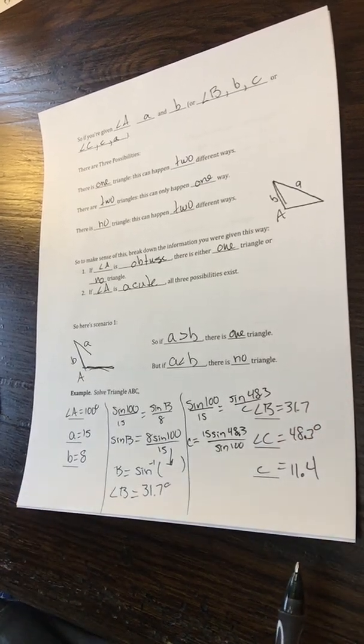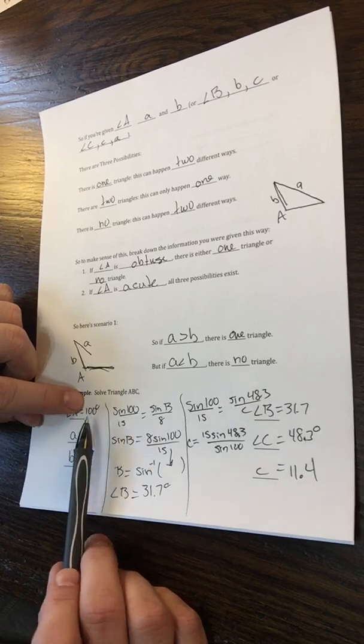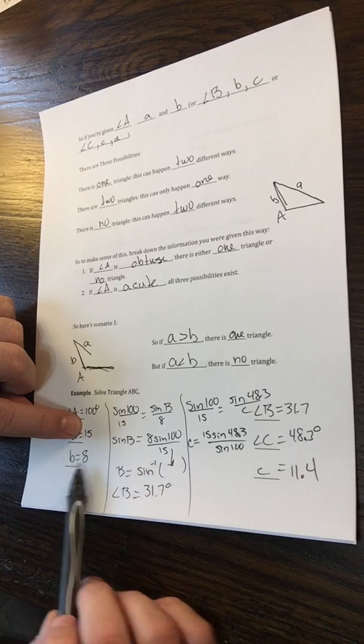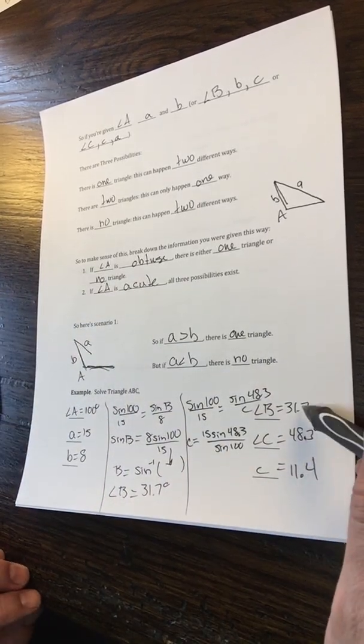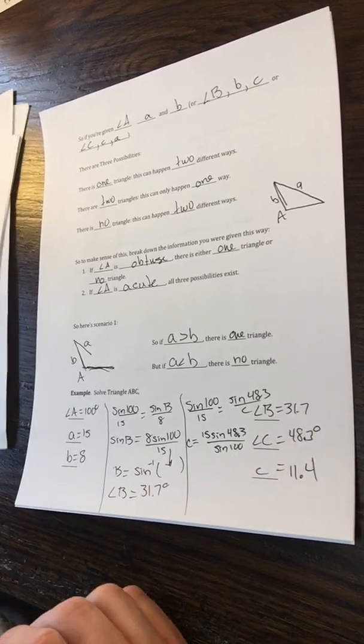11.4. And remember, the biggest side should be across the biggest angle. So you have an obtuse angle here, and then I have 15. The next two sides are 8 and 11. They're not bigger than 15, so it seems like things are working out pretty well. The smallest angle is 31.7. The smallest side is across from it at side B, so we did a good job with that one.